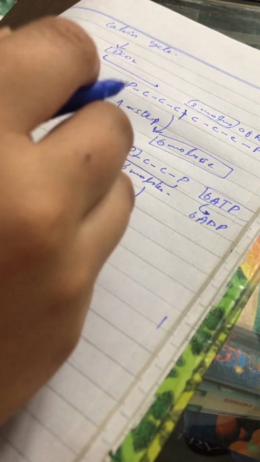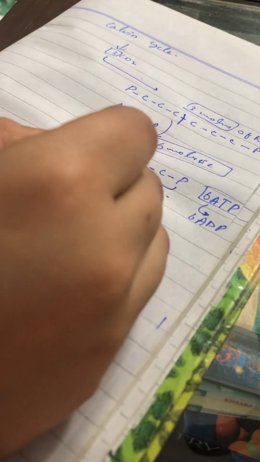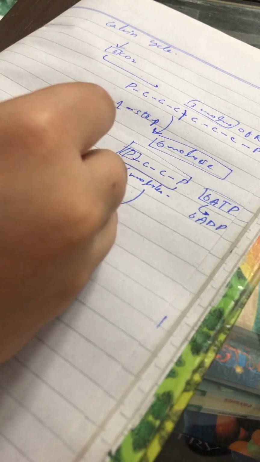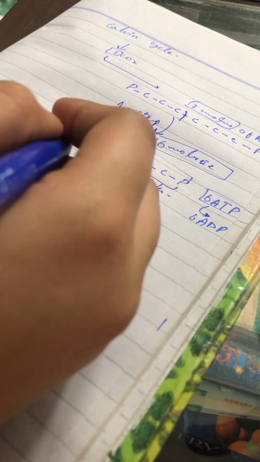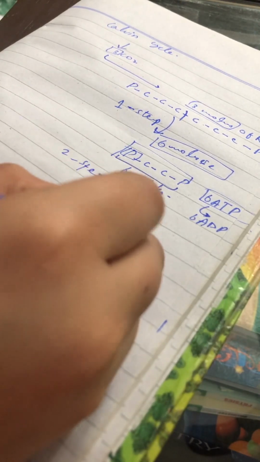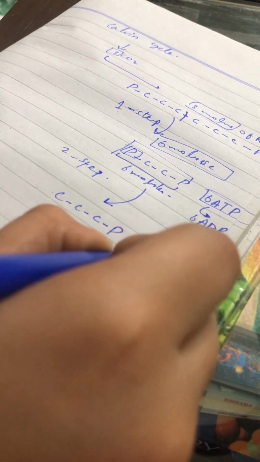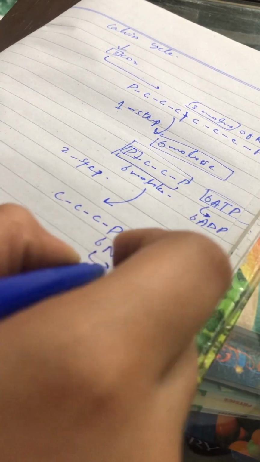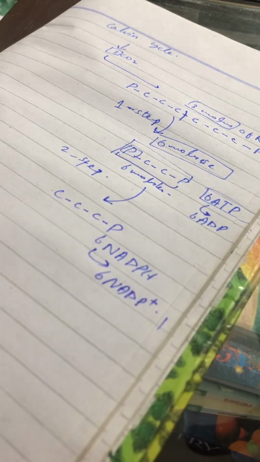After that we have used 6 ATP, and it makes 6 ADP. We have used 1 phosphate with each molecule, that's why it takes 6 ATP. In the second step, the reduction, we get 1,3 biphosphoglycerate, and 6 NADPH is converted into 6 NADP. So that was the reduction step.